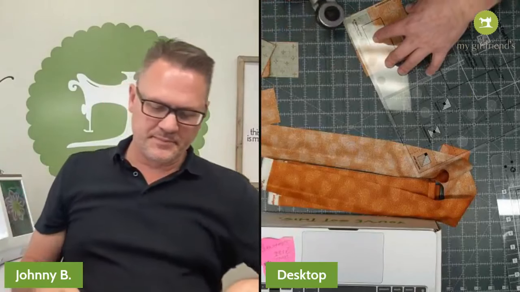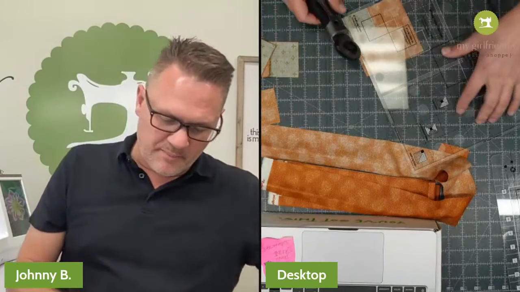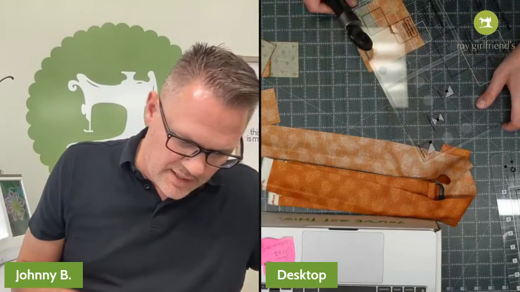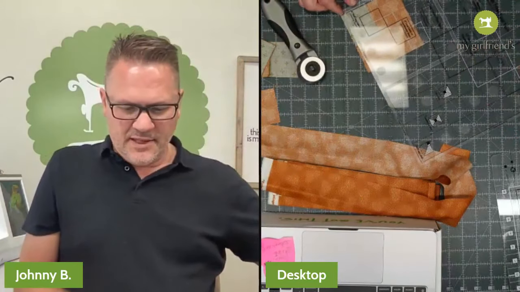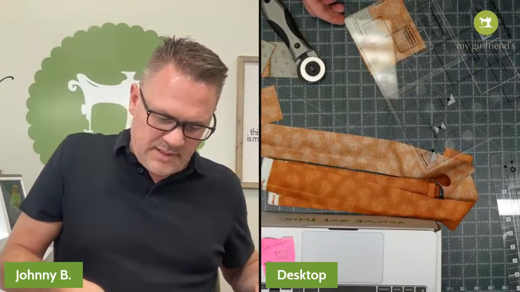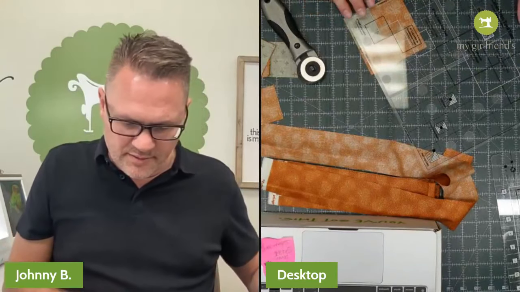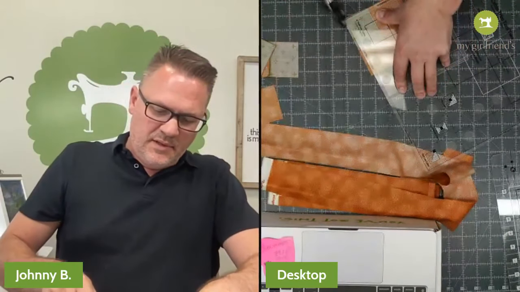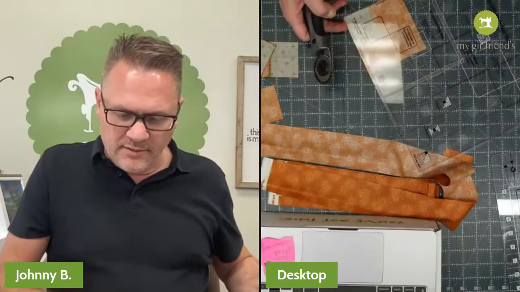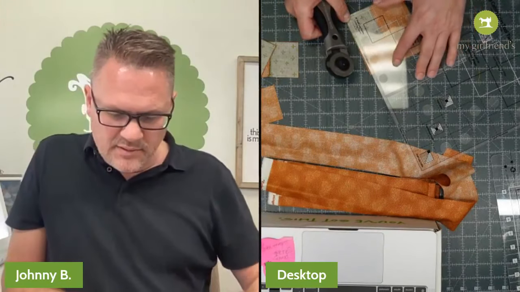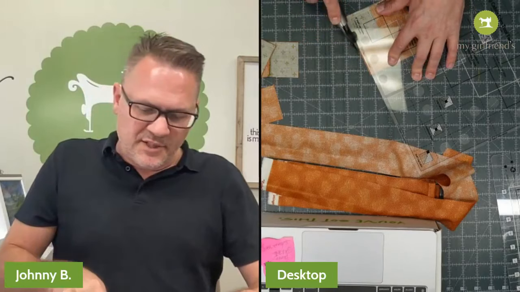So I'm just going to square this one up. I'm lining up the lines on both sides. Again, this is a little bit smaller, but I would go anyway, just to keep it square as we go. So it's a little bit there. I'm just going to trim off there.